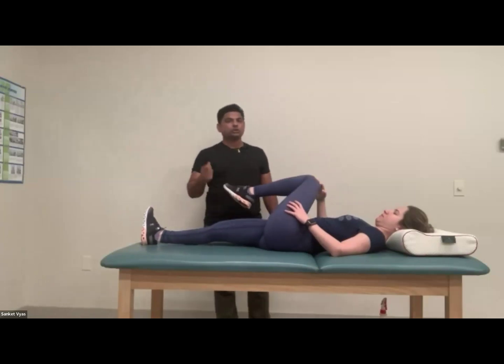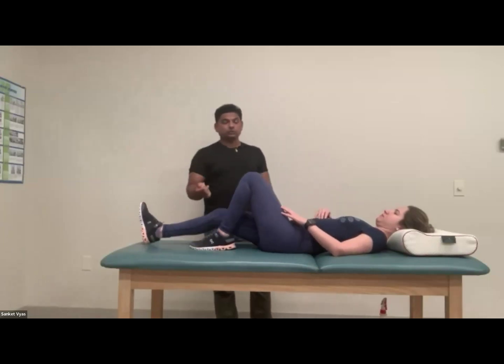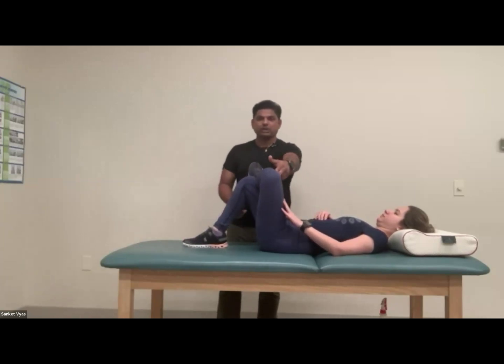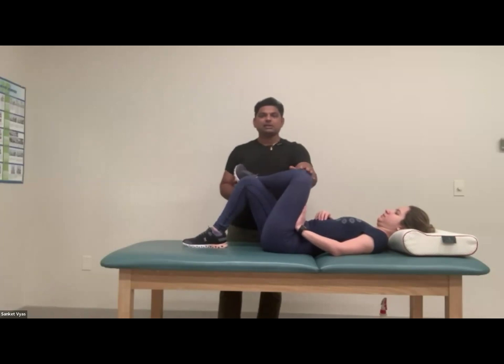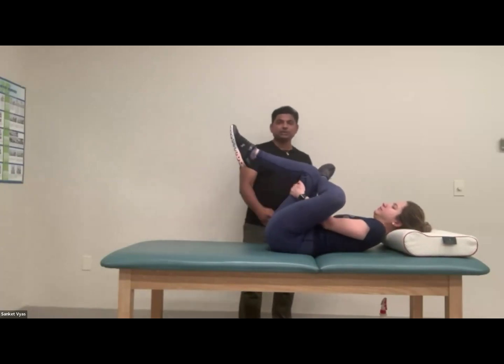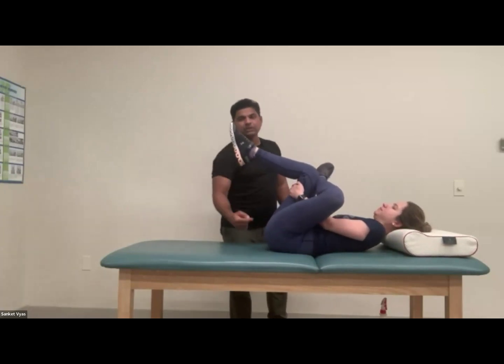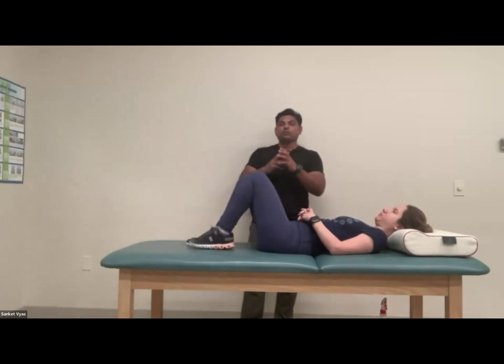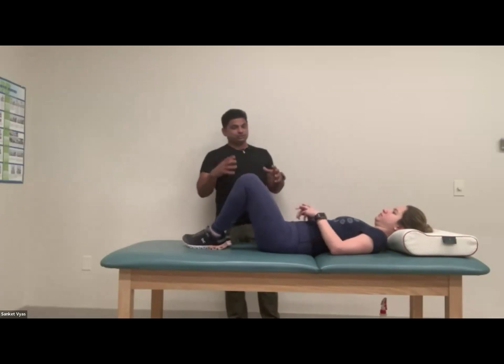Now let's work on your glute medius. So here we're going to do the figure of 4. Okay, so your leg is down like this, so straight. So don't try to keep it like this. Try to keep it more straight like this, and then you lift it up and you pull it. So right now you're working around the gluteus medius. Okay, and down.